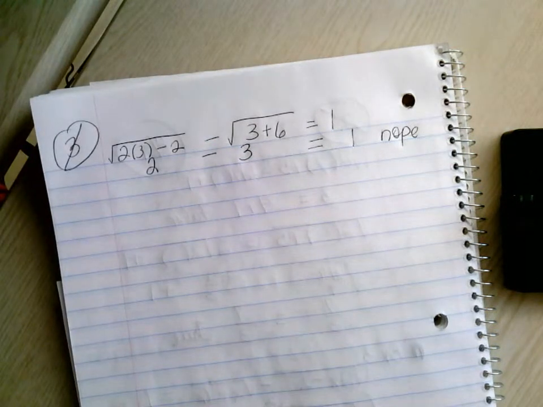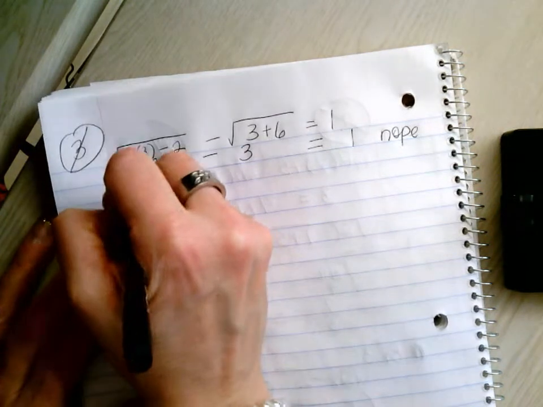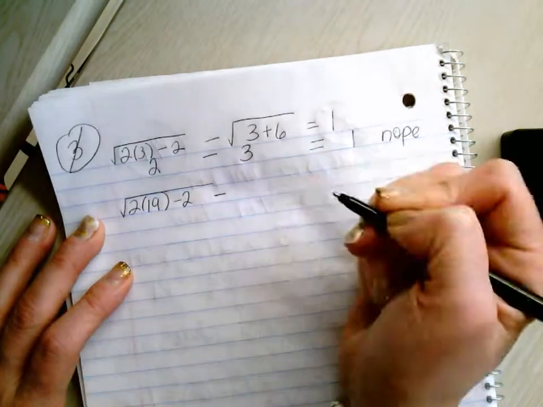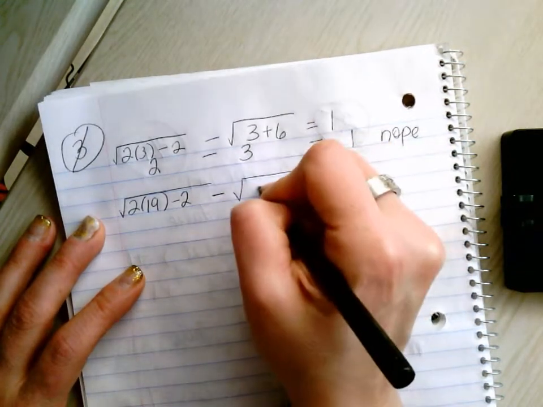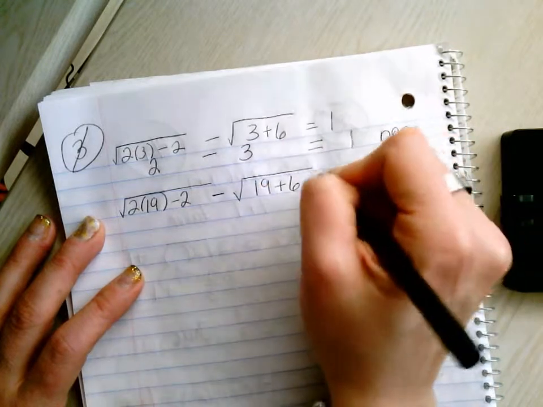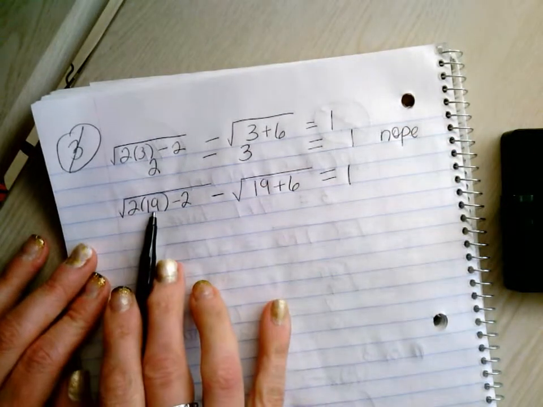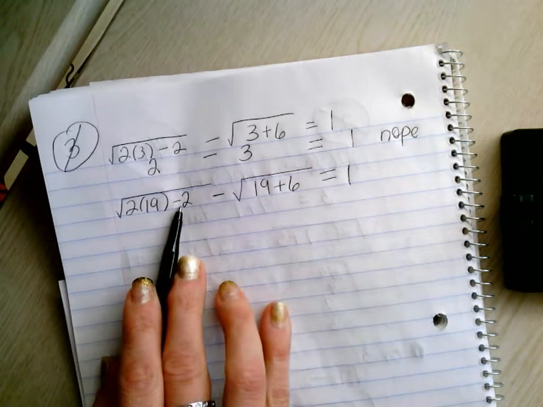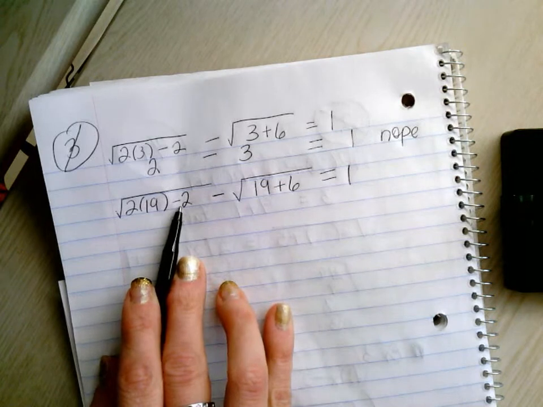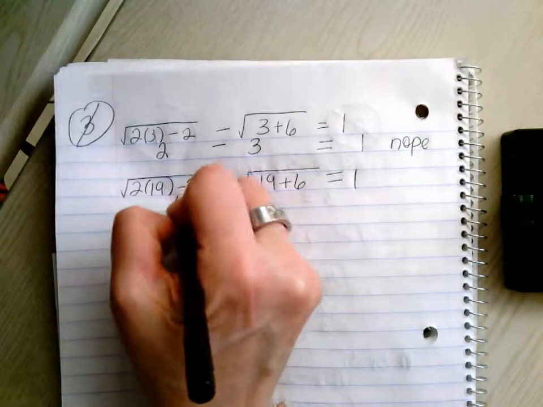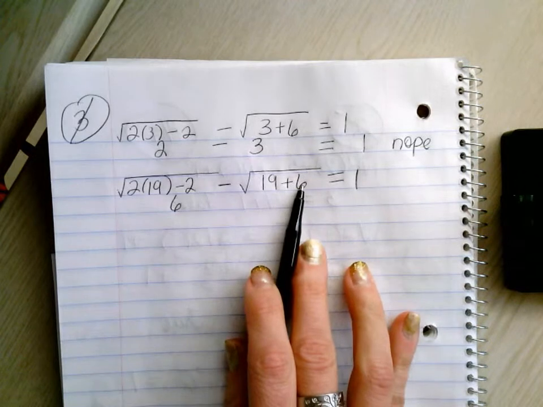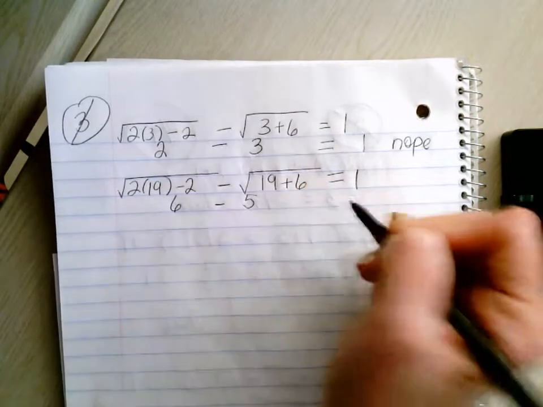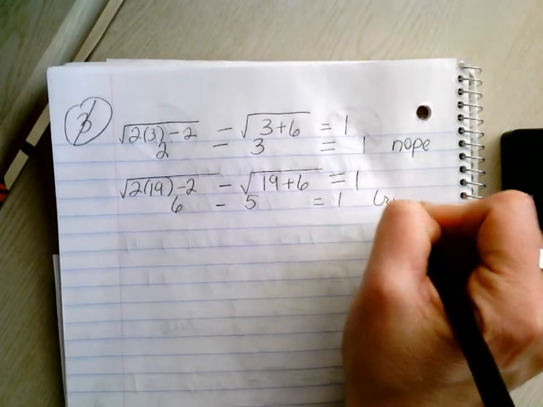19 should work though. Let's hope the 19 works. I'm going to plug it in again. 2 times 19 minus 2 minus radical 19 plus 6. All of that should equal 1. All right. So 2 times 19 is 38 minus 2 is 36. Radical 36 is 6. 19 and 6 is 25. Radical 25 is 5. This is true.